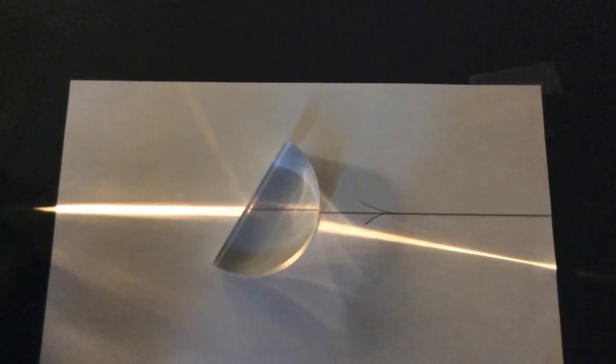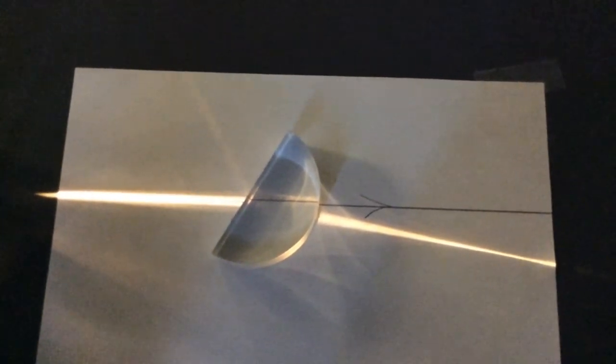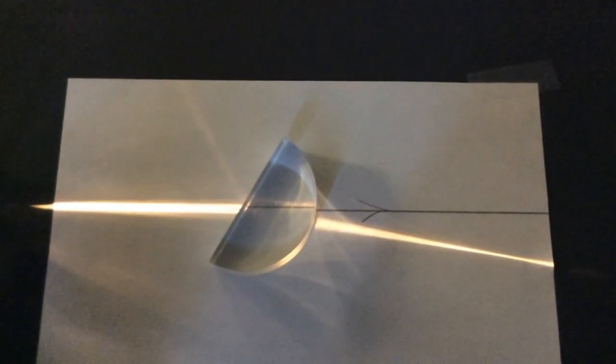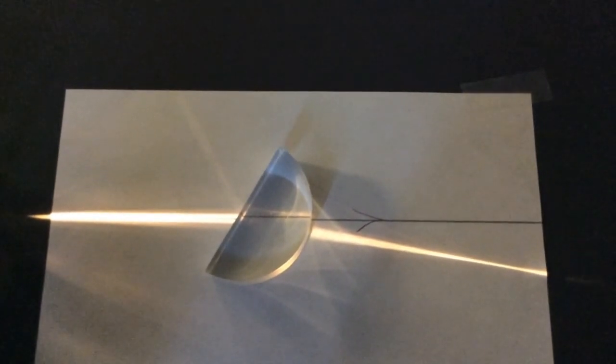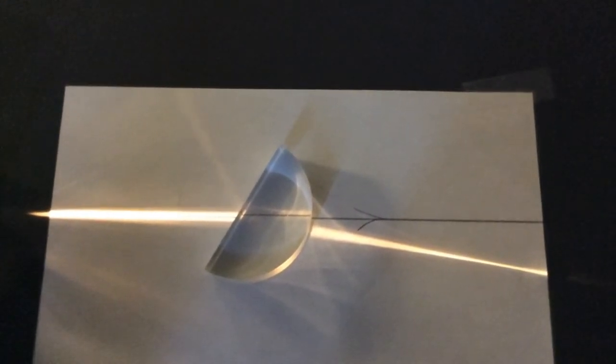In a lot of optical devices we will discuss, such as lenses, glasses, telescopes, and your eyes, use those laws for their operation. We're going to discuss how they work a little bit later.